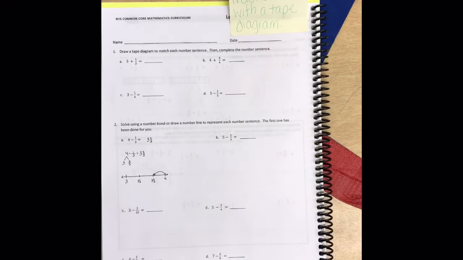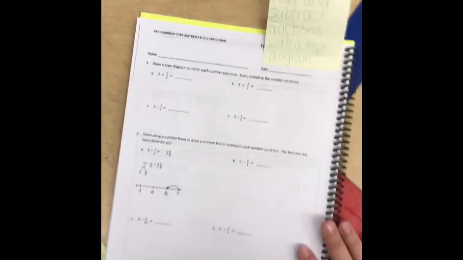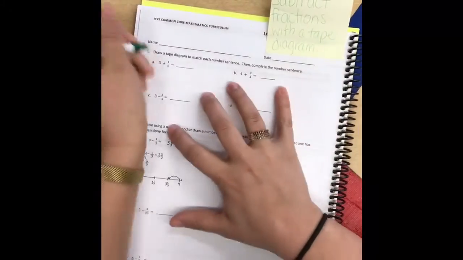Okay, boys and girls, today we're going to add and subtract fractions with a tape diagram. We're going to start here on A. We're dealing with 3 wholes. So what I'm going to do is draw my tape diagram to show 3 wholes, and then I'm going to break it apart.